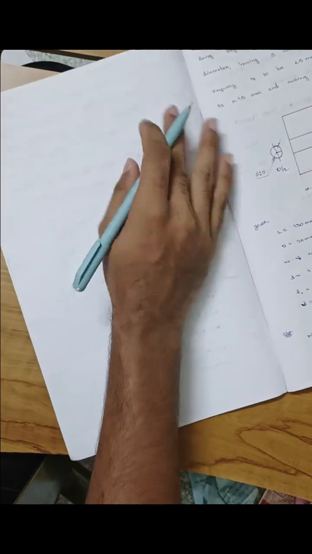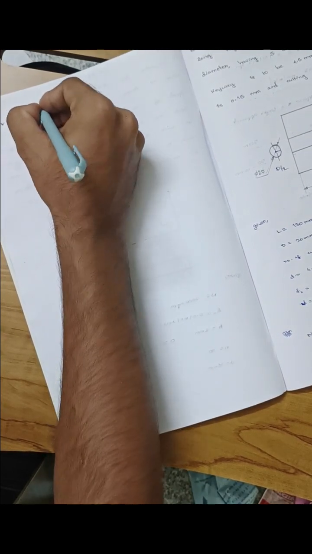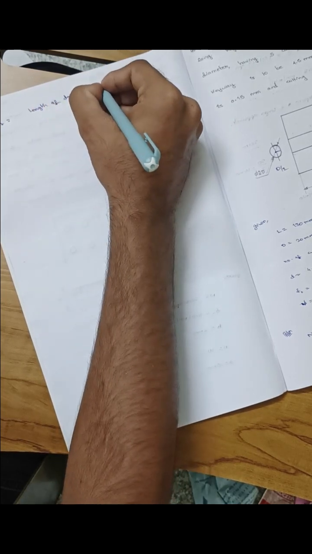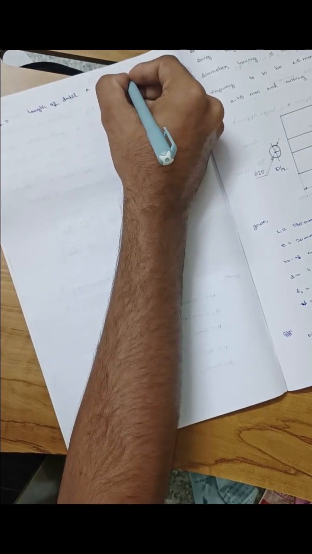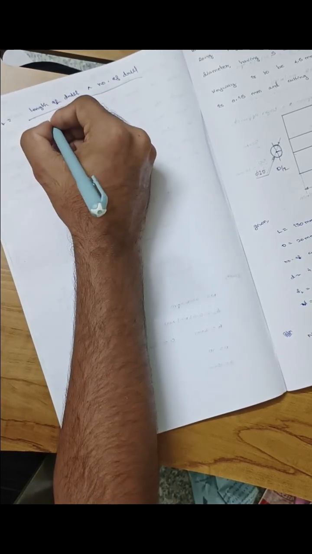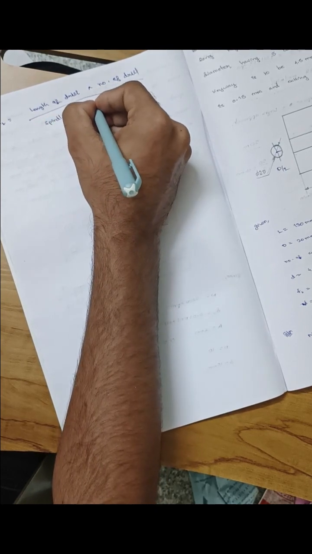We know the formula for machining time is length of drill into number of drills divided by spindle speed multiplied by feed rate.